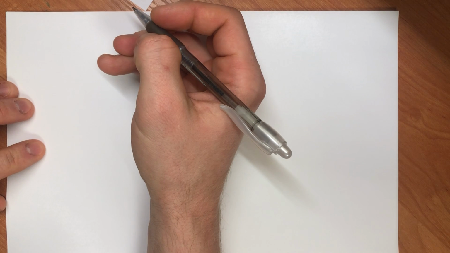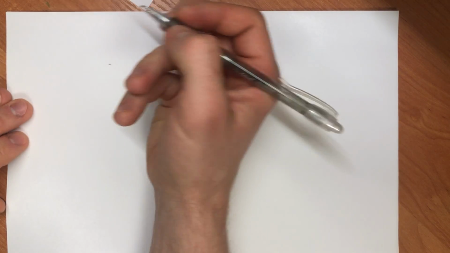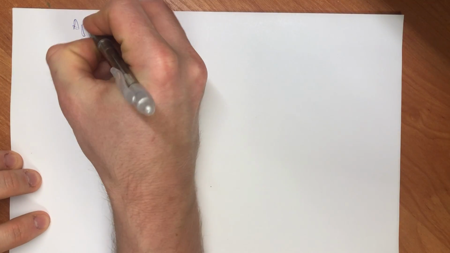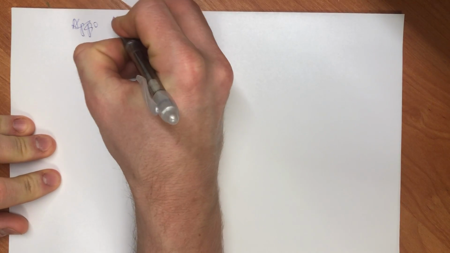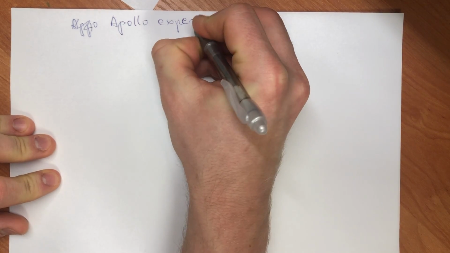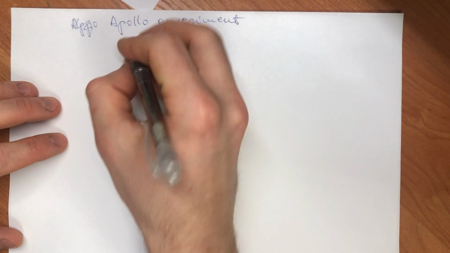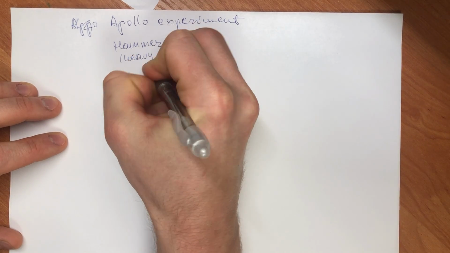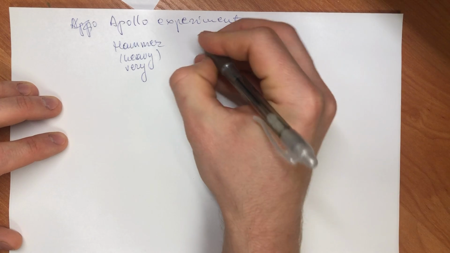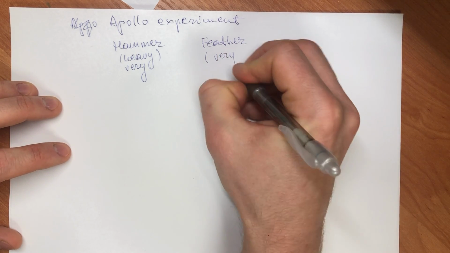So it means that, let's say there is an experiment on YouTube, Apollo, I forgot the exact name, but an Apollo experiment, where they show on the moon, after they have landed, a heavy hammer, let's say very heavy, and a feather, very light.